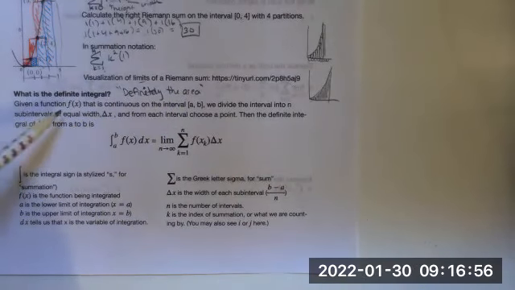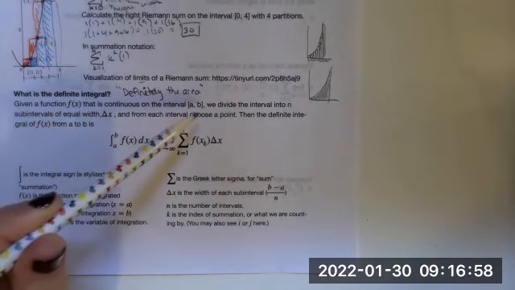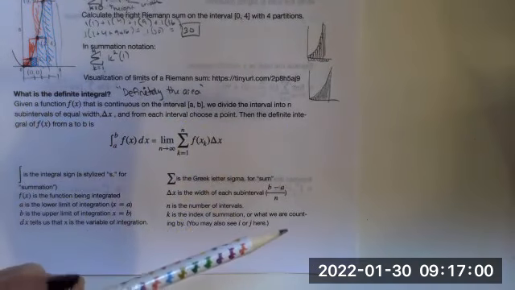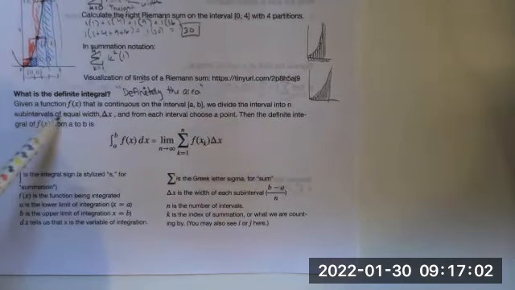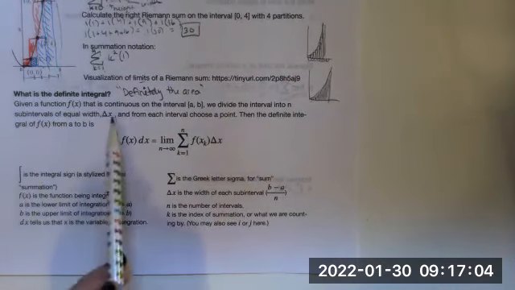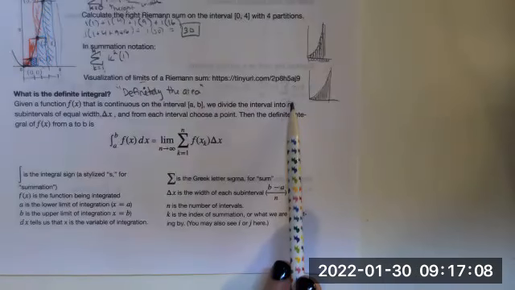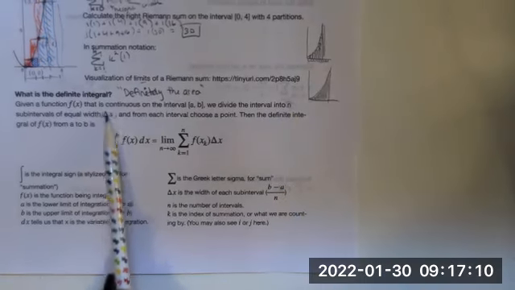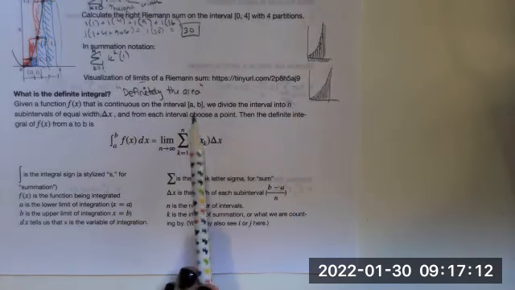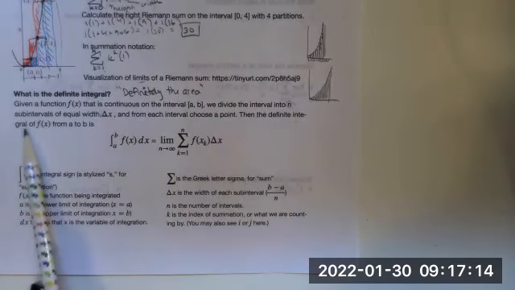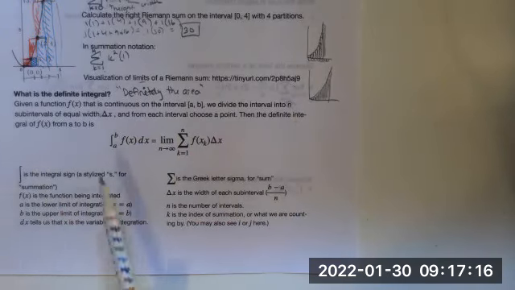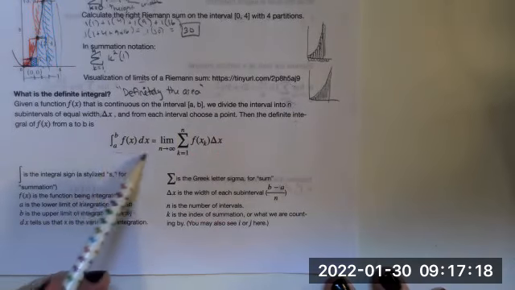So the formal definition: given a function f of x that's continuous on the interval a to b, we divide the interval into n subintervals of equal width, delta x. So n is going to get infinitely large, and delta x is going to get infinitely tiny. And from each interval, we choose a point, and then the definite integral of f of x from a to b is written this way.